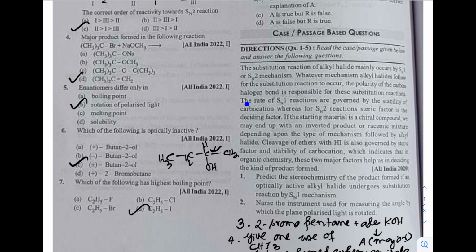Whatever mechanism alkyl halides follow for the substitution reaction to occur, the polarity of the carbon halogen bond is responsible for these substitution reactions. The rate of SN1 reactions is governed by the stability of carbocation, whereas for SN2 reactions, steric factor is the deciding factor. If the starting material is a chiral compound, we may end up with an inverted product or racemic mixture depending upon the type of mechanism followed by alkyl halide. Next, cleavage of ethers with HI is also governed by steric factors and stability of carbocations, which indicates that in organic chemistry, these two major factors help us in deciding the kind of product formed.